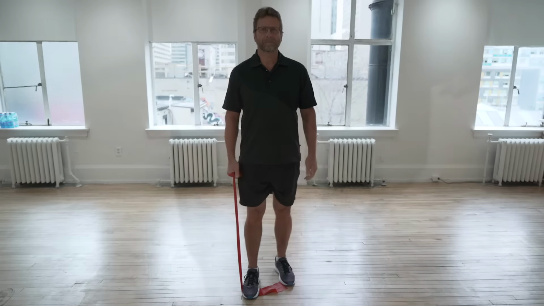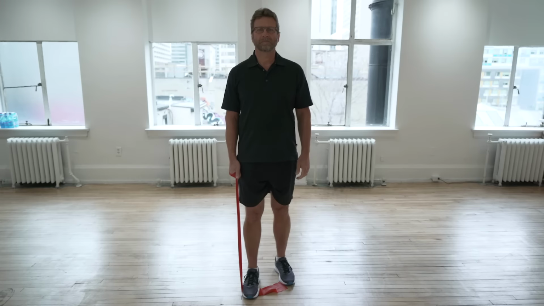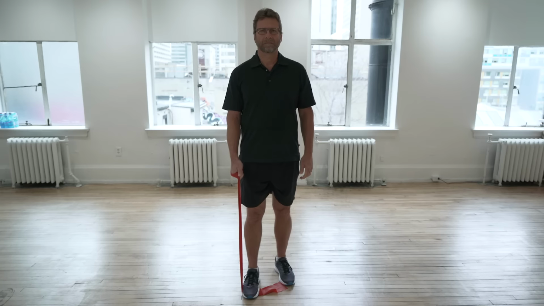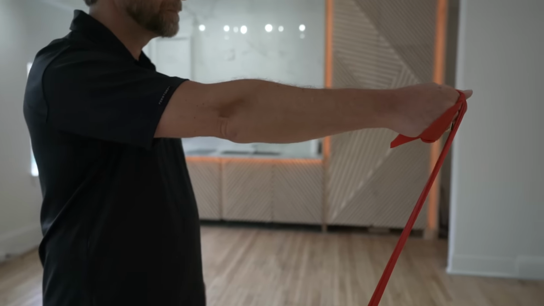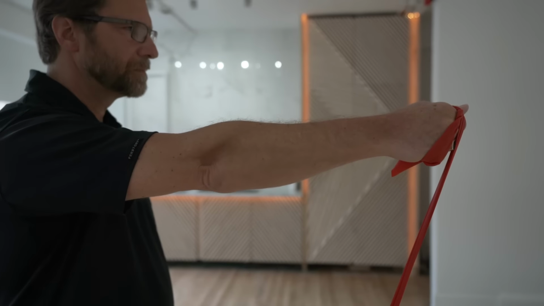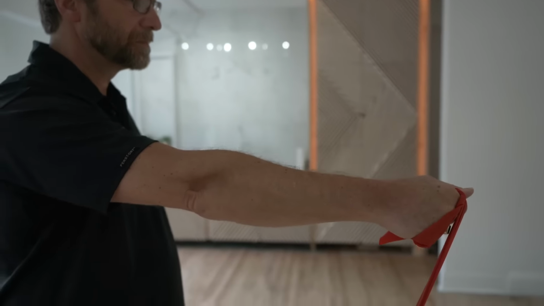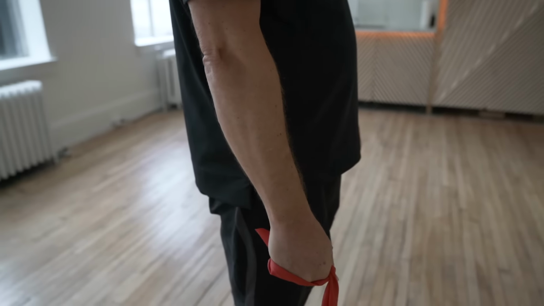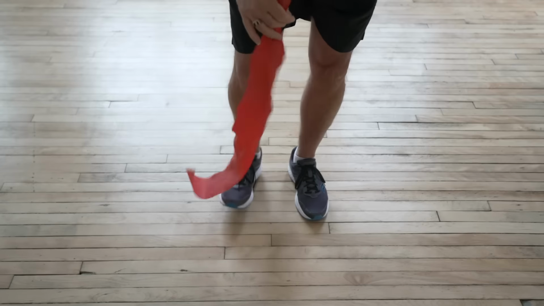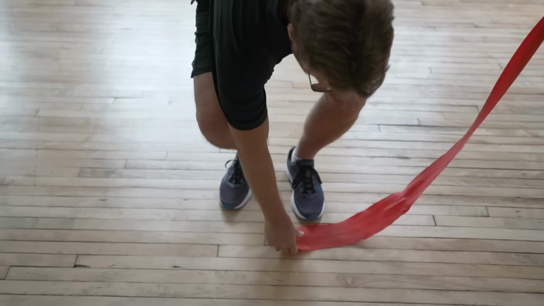While keeping your elbows straight, slowly raise your right arm up and away from your body as far as you can go without pain to a maximum of shoulder height, then slowly return to the starting position. Start with 5 to 10 repetitions, building from 1 to 3 sets as pain allows. Repeat on your left side.